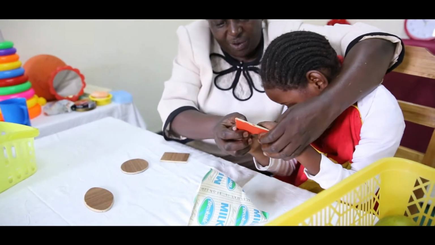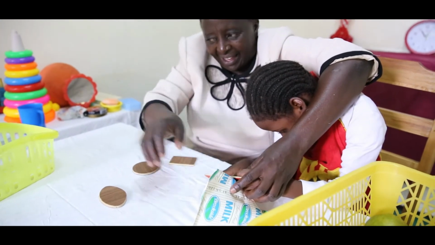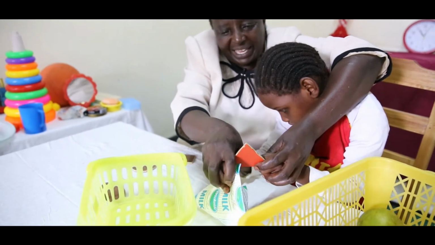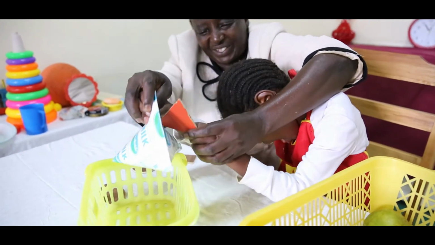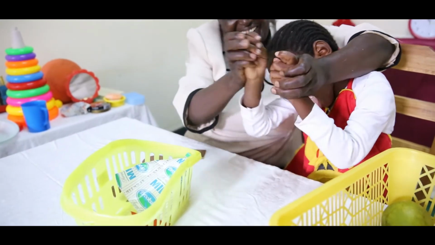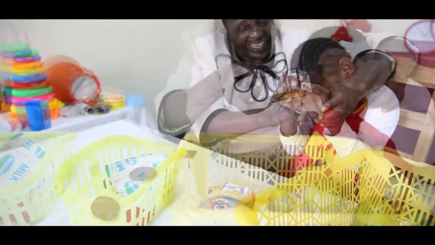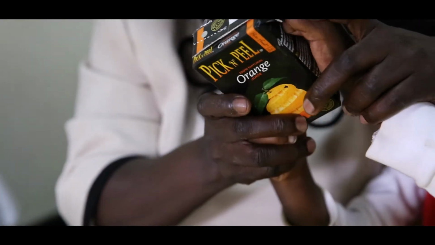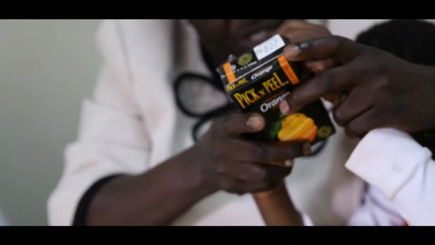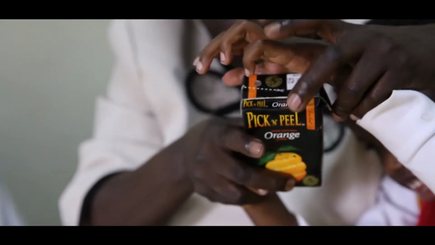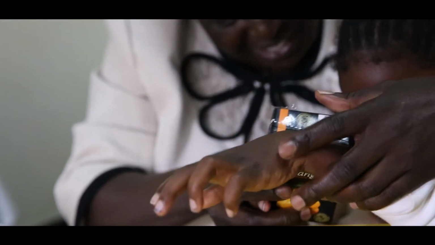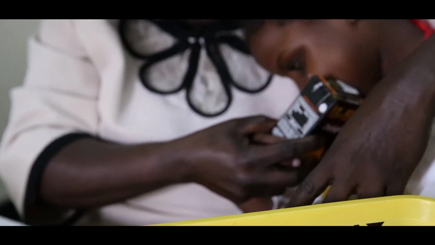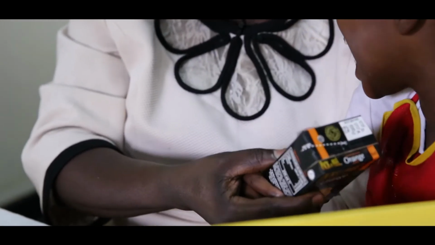Now we are going to take together the triangle and the packet of milk and put them in our container. Good girl. The intervener, together with the child, sorts different objects according to shapes. The sorting activity helps the child to use the touch sense. The intervener can also support the child to associate different shapes with real-life, everyday objects.